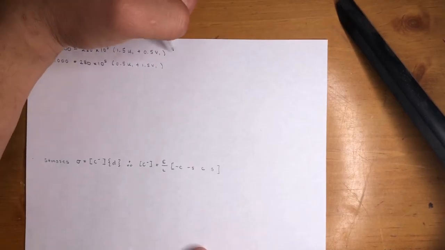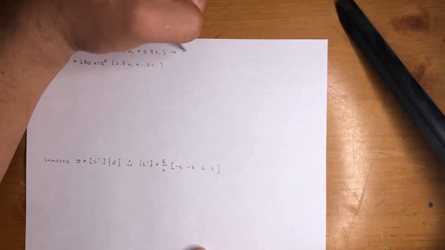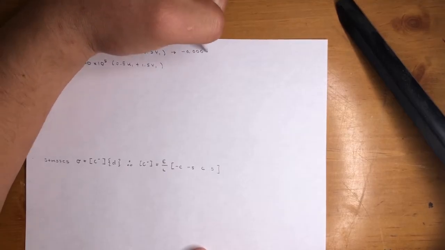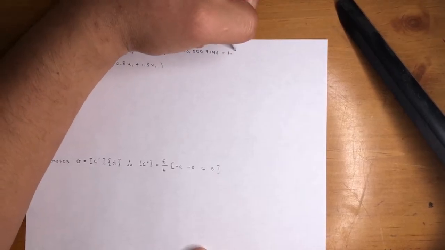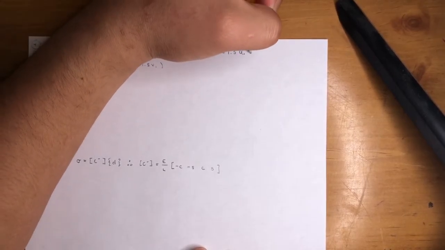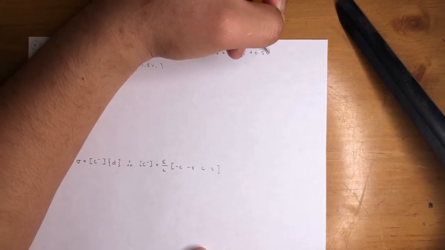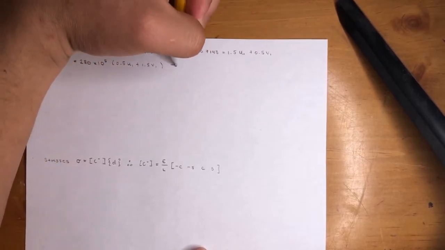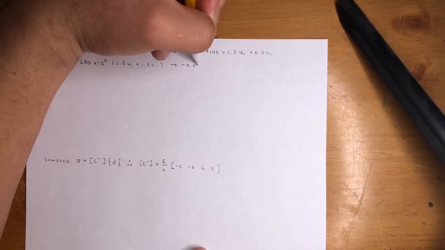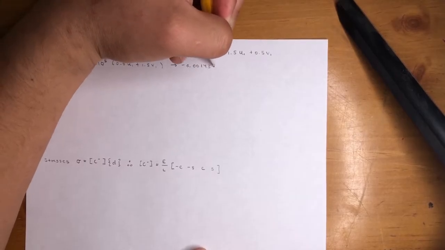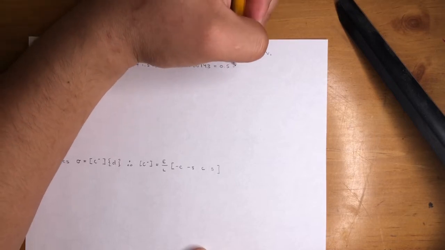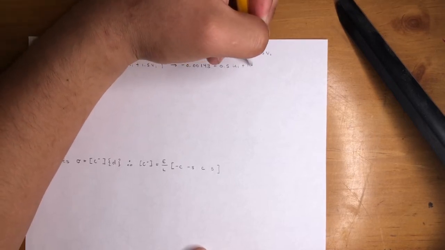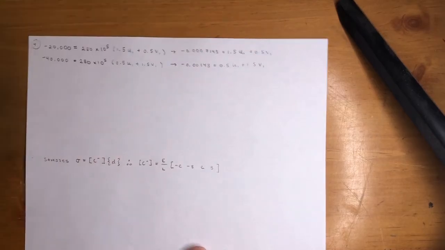But, solve the equations for u1, v1. You'll get negative 0.0007143 is equal to 1.5 u1 plus 0.5 v1. And for this one, you will get negative 0.00143 is equal to 0.5 u1 plus 1.5 v1.